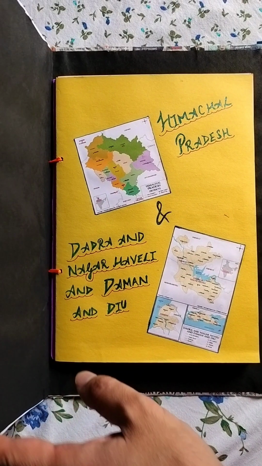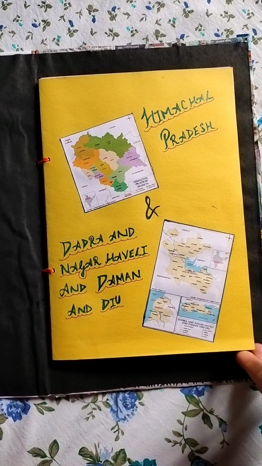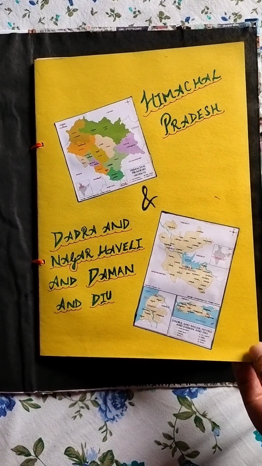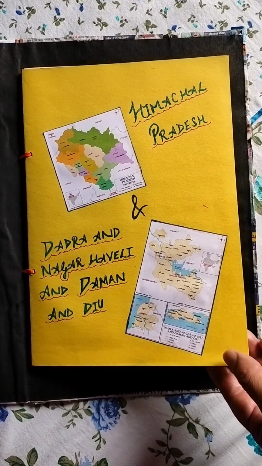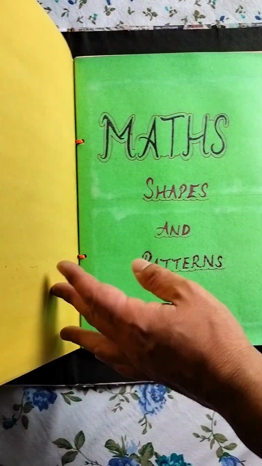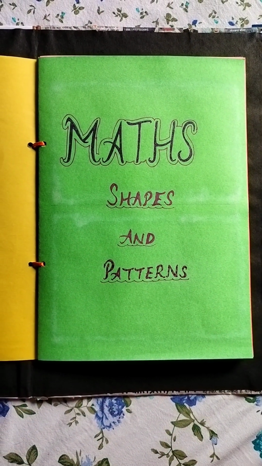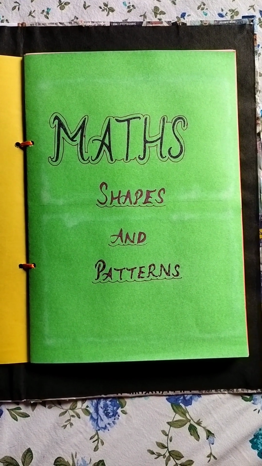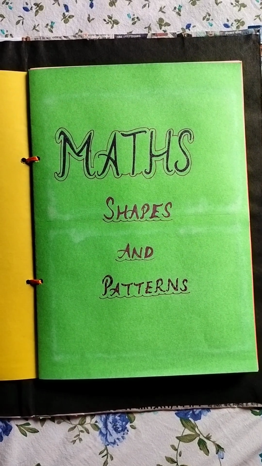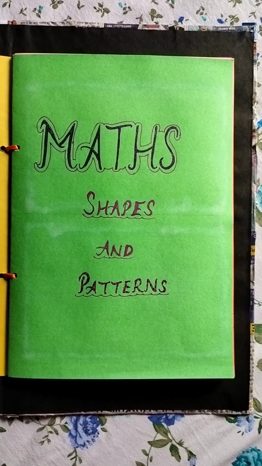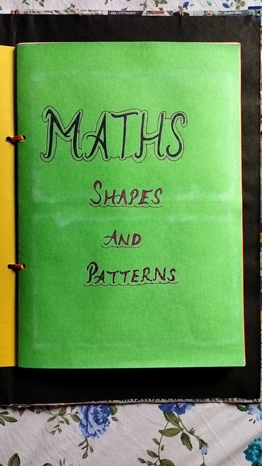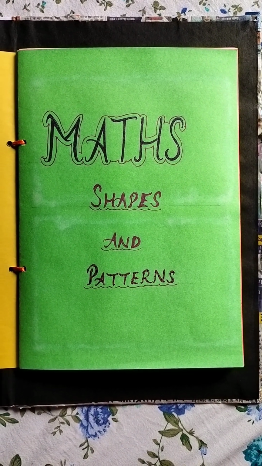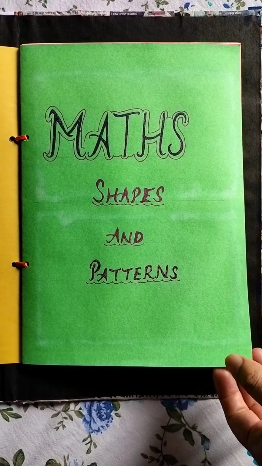On the first page, I just pasted maps of Himachal Pradesh and Dadra Nagar Haveli and Daman and Diu. The first task was related to mathematics, and the activity here was to identify all the geometrical shapes and patterns and then list down the symmetrical shapes out of it.